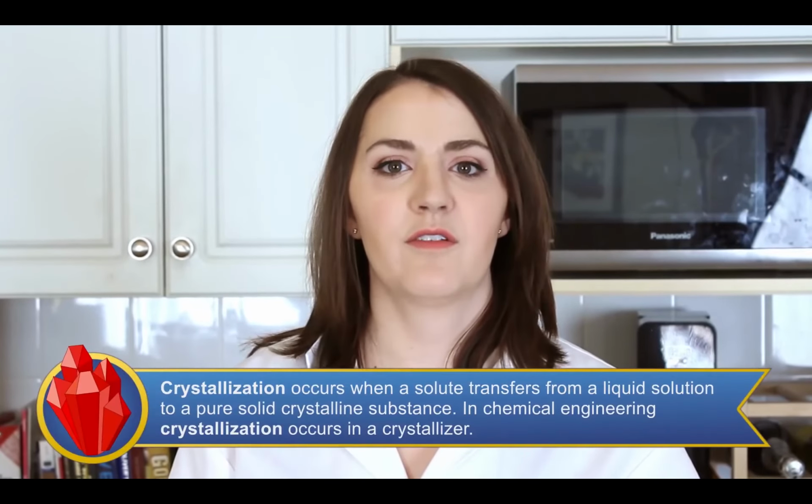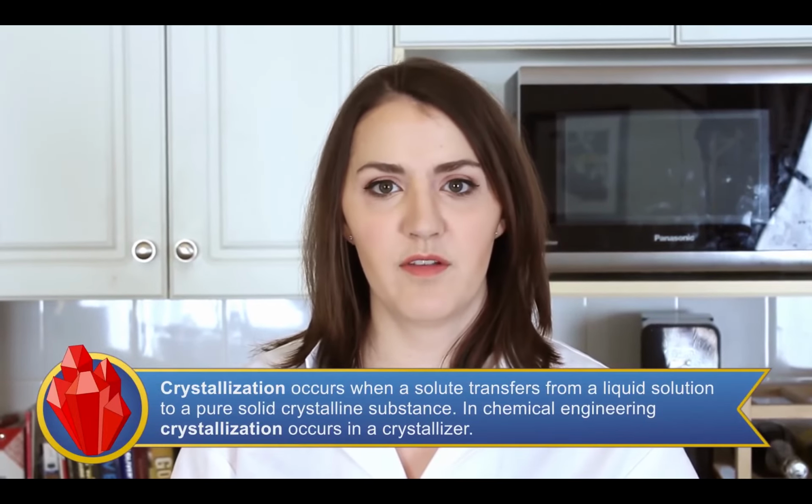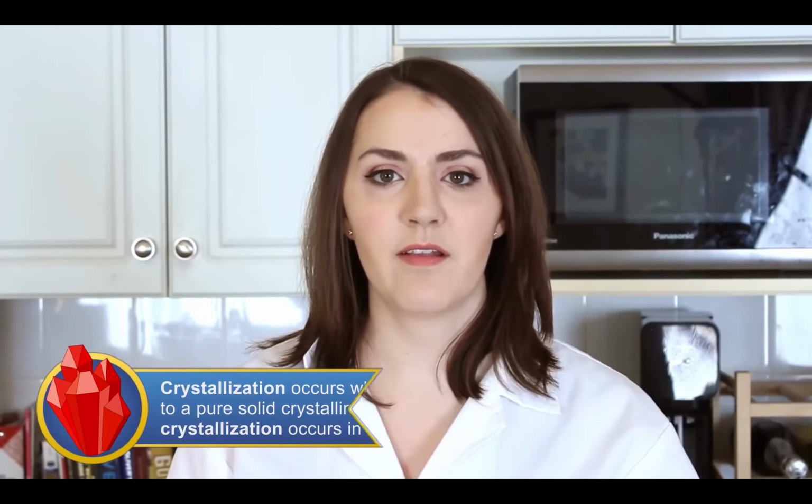Rock candy is made from crystallized sugar. Crystallization is the process of forming a solid crystalline precipitate from a solution or melted substance.